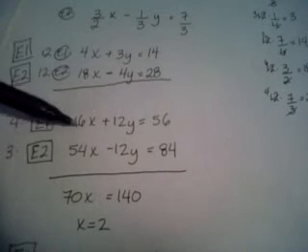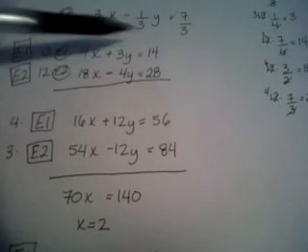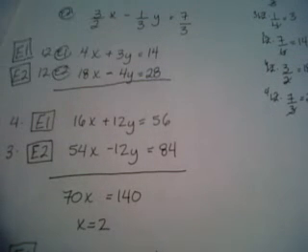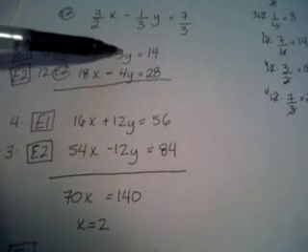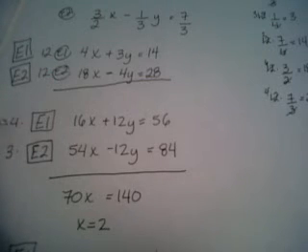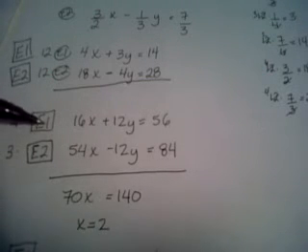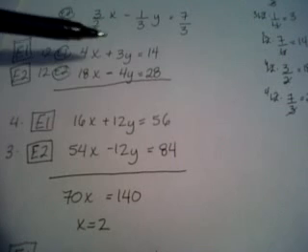So 4 times 4x gives me 16x, and 4 times 3y gives me 12y, and 4 times 14 gives me 56. Now be careful. Sometimes students just multiply the little piece that they want by this number, but you need to make sure you multiply the whole equation, and that is why I label my equations and show that here, so that you know that you are multiplying the whole equation by that number.